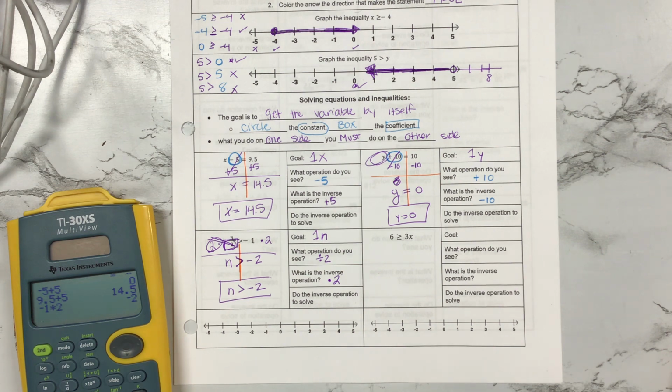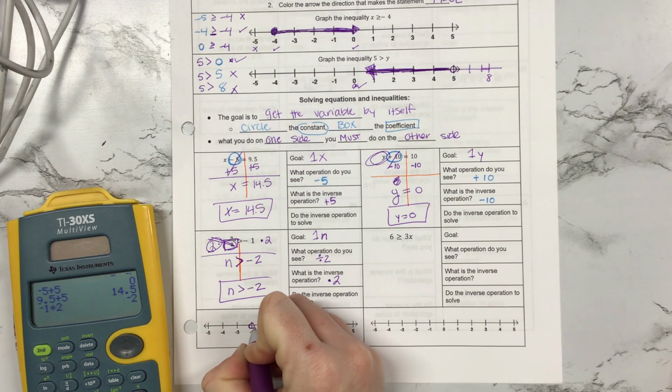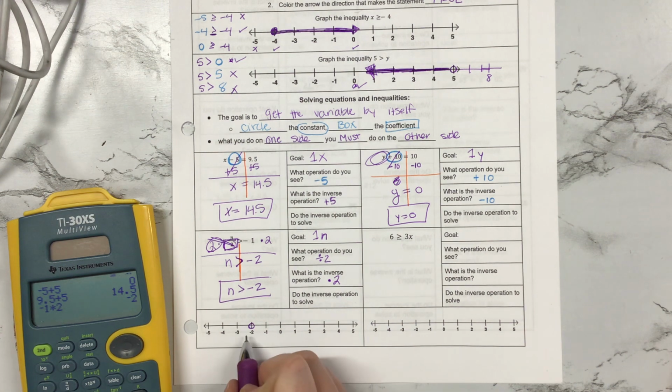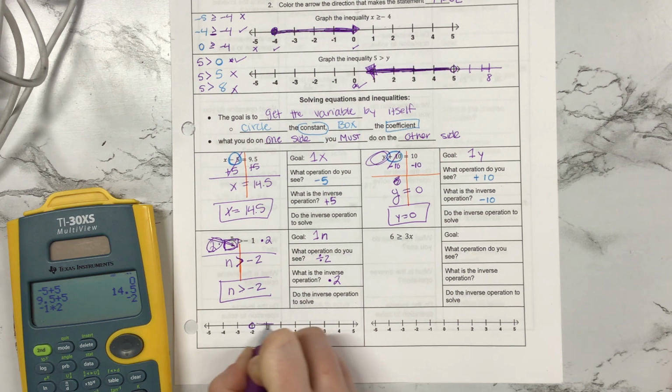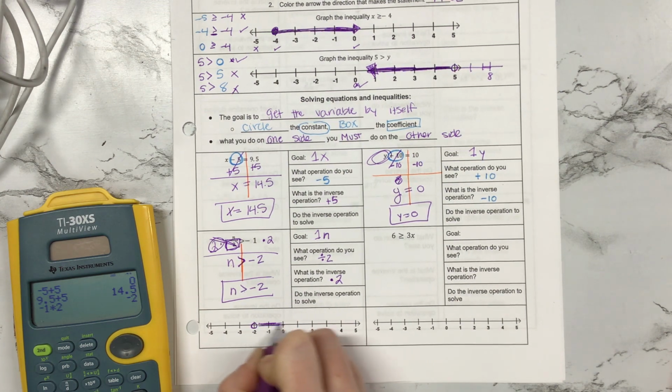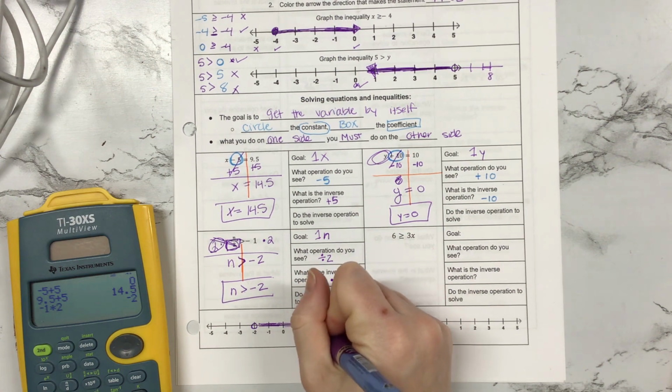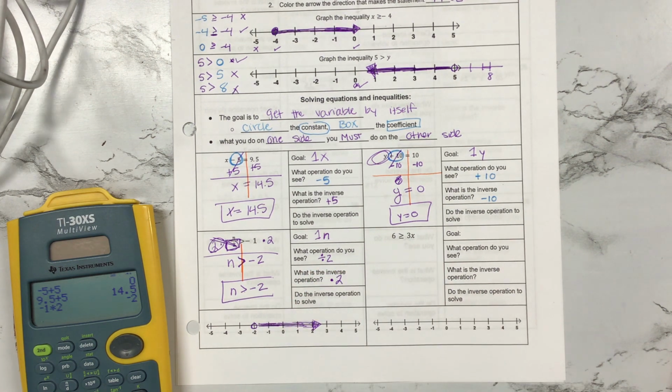All right, to graph that, we're going to put a circle on negative 2. And I'm going to color in any numbers that are greater than negative 2. It's just a greater than symbol, no equal to. Okay, and then anything to the right is going to be greater than that. Right, 0 is greater than negative 2. Positives are going to be greater than negatives. So I'm going to go towards the positive side.